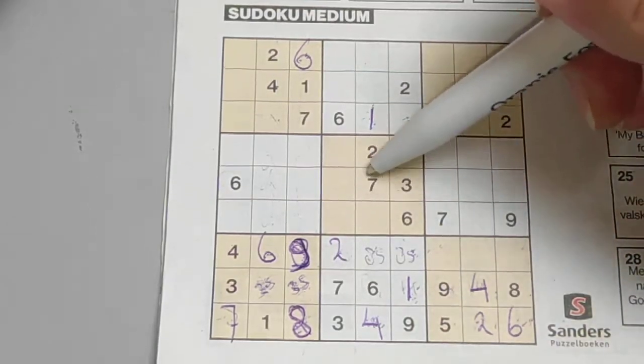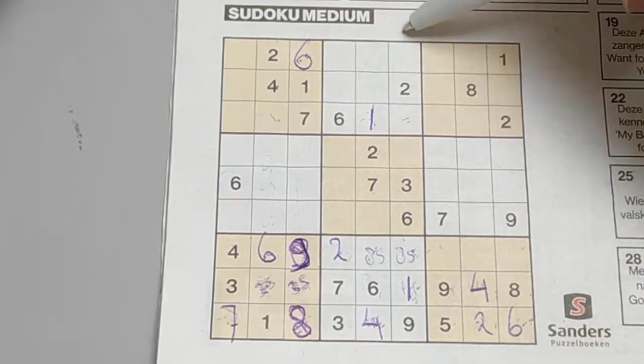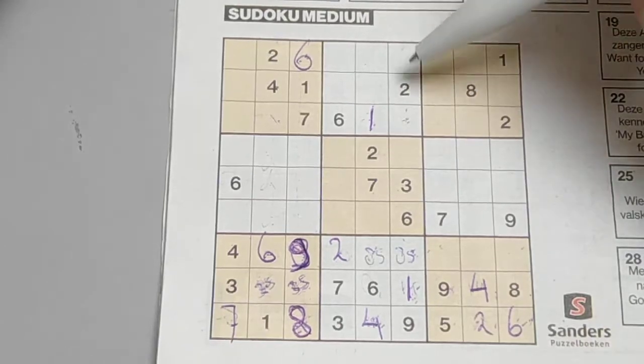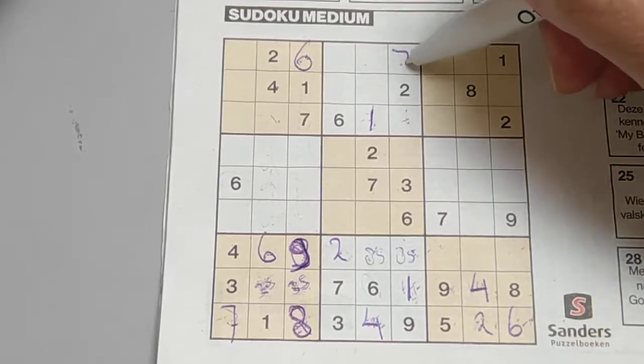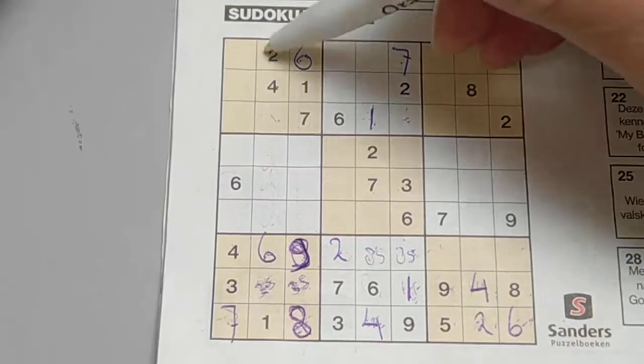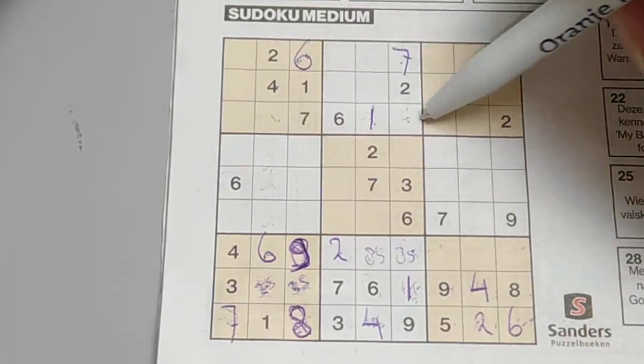7 in this column, 7 in the middle column. So in the column next, the only two places for the 7 should be here or there. I see here 7, no 7 there. 7 should be here. 7 in this row, 7 in the third row.